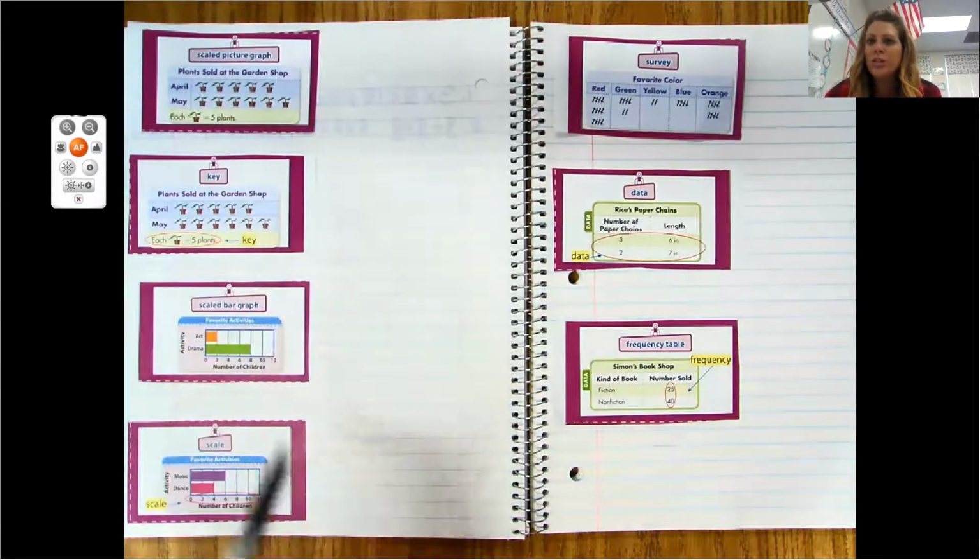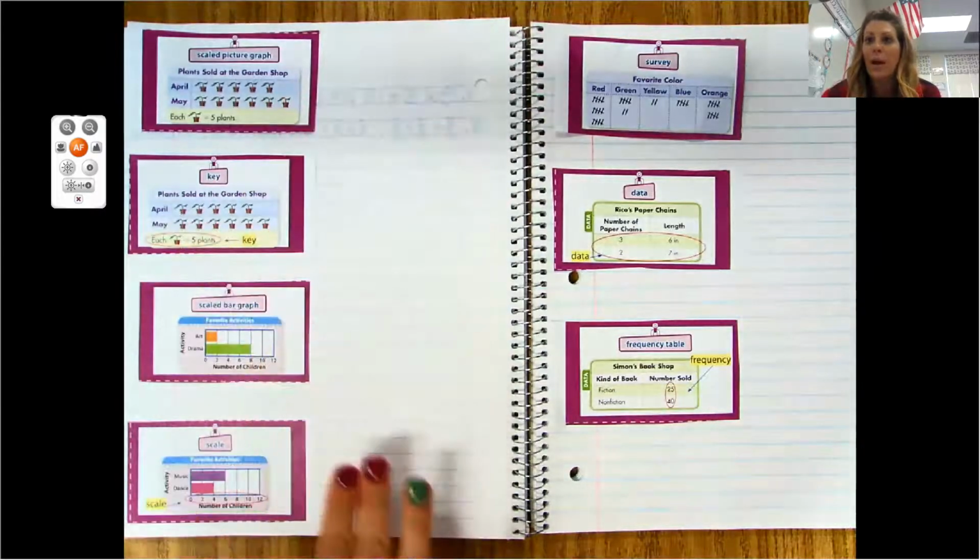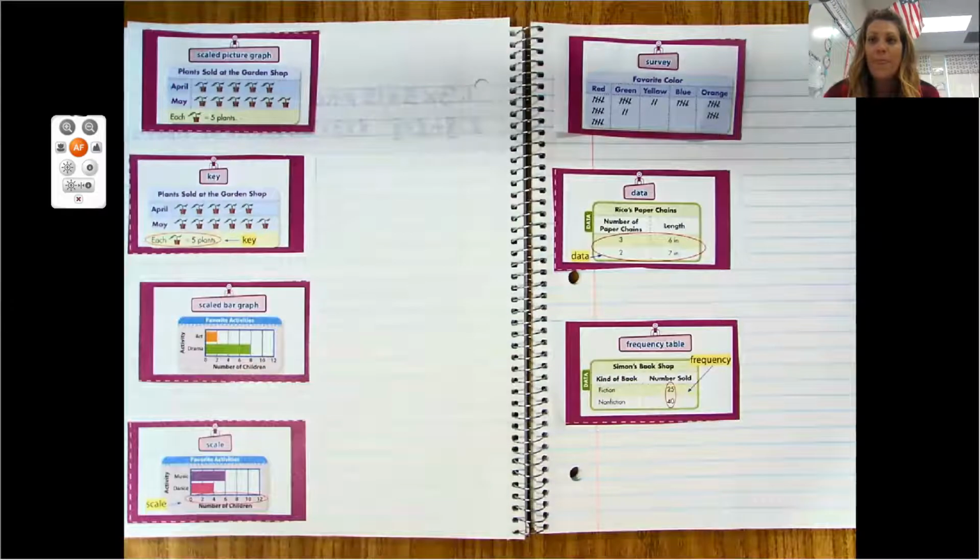So you should see on your screen my math notebook. You should also see all of the vocabulary picture cards that you should have printed out. So if you need to pause the video and cut and glue them, just like mine, that would be perfect. And when you are ready to start, you may press play, okay?